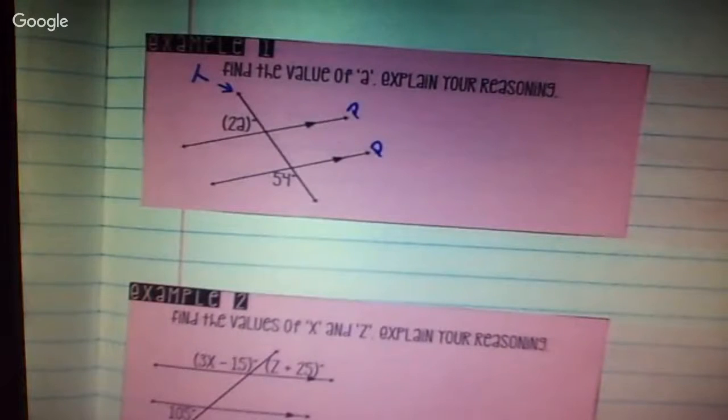That's A. All right. So what I mean by explain your reasoning, you need to tell me why you're doing what you're doing. Okay. So for instance, what kind of angles are these? Same side. Exterior. Good. Same side. They're both on the left of your transversal. Okay. So if you need to, label these. This is your transversal. This is parallel. This is parallel. Okay. So you know what lines are what.